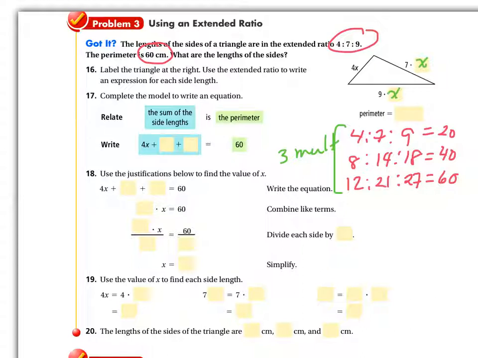So because they gave us perimeter, we added up all the sides. And so over here, you can see them applying that. And so we're going to take that 4x plus 7x plus the 9x and set that equal to 60. And in the long run, that should be a lot quicker to come to your answer than what we did over here on the right. And so if I add 4x, 7x, and 9x, don't I get 20x?